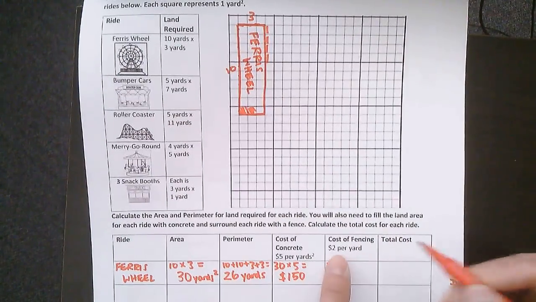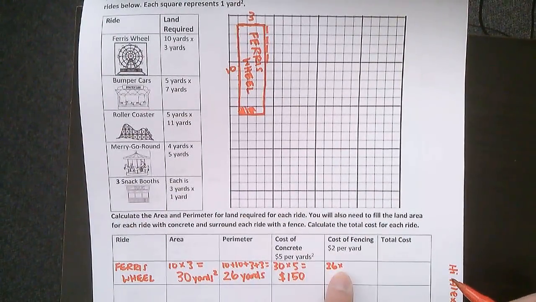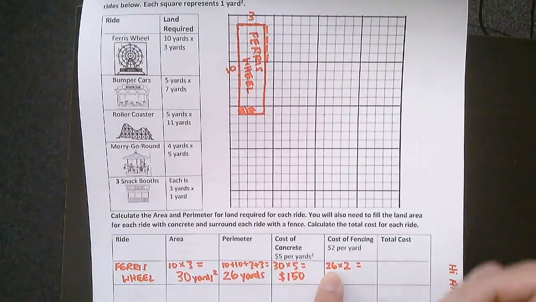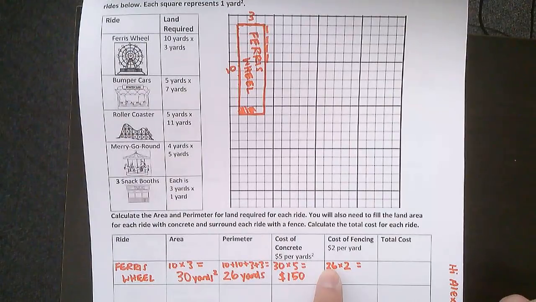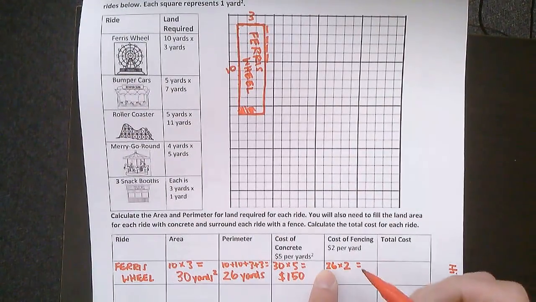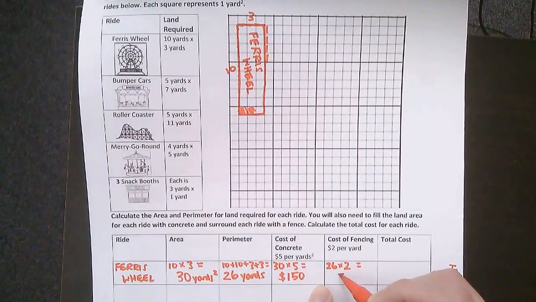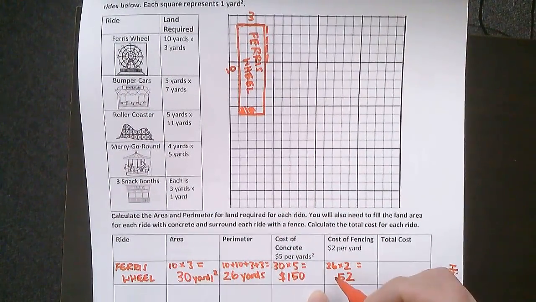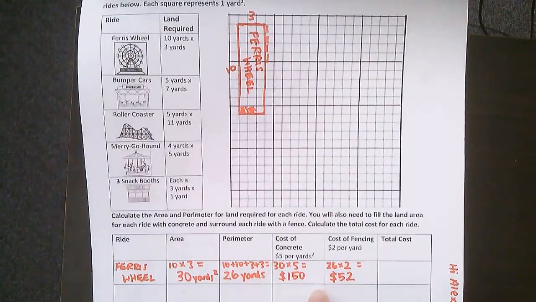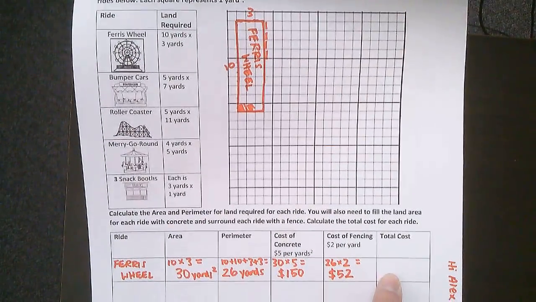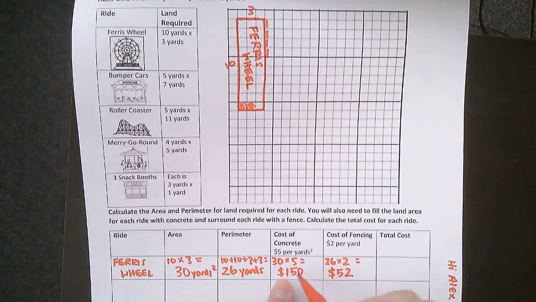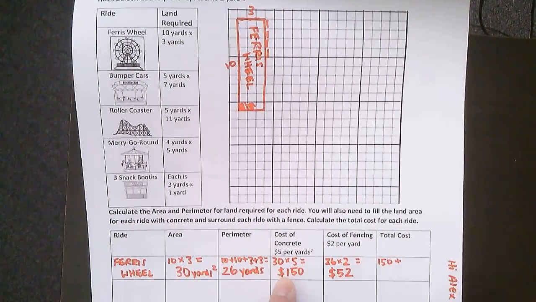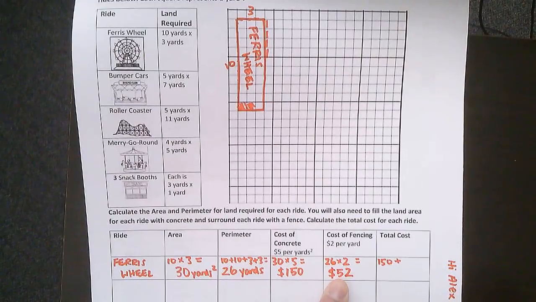times how much it costs to do 1 yard of fence, which is 2. So 26 times 2, right? I know 25 times 2 is 50, so add another 2, that's 52. So it's $52 just to do the fence around the Ferris wheel. My units are dollars. And then for the total cost, all I have to do is add up how much it costs for the concrete, which is 150, plus how much it costs for the fencing, which is 52.